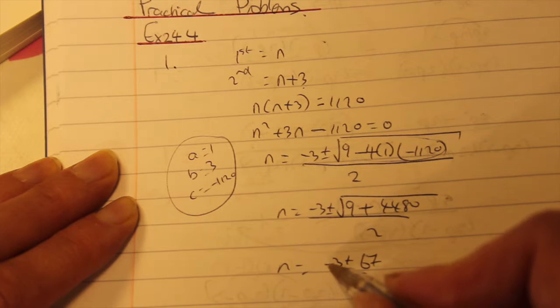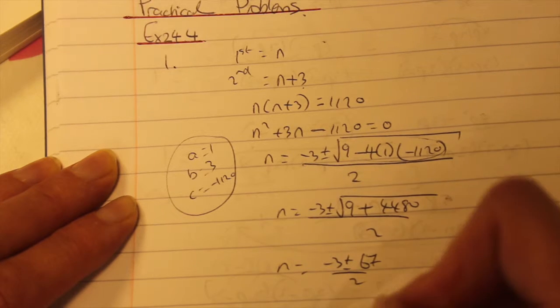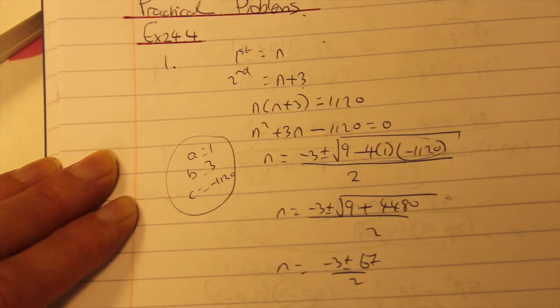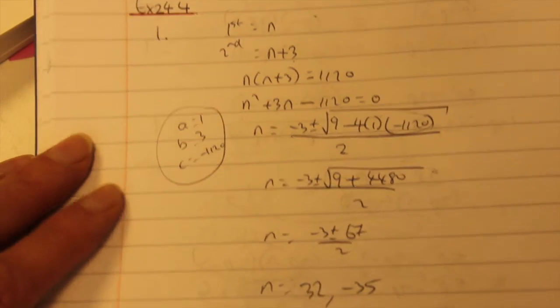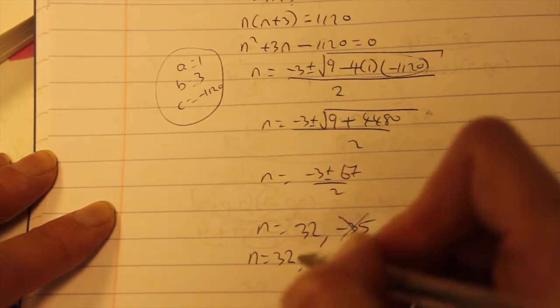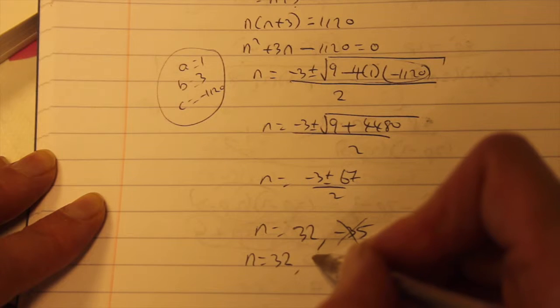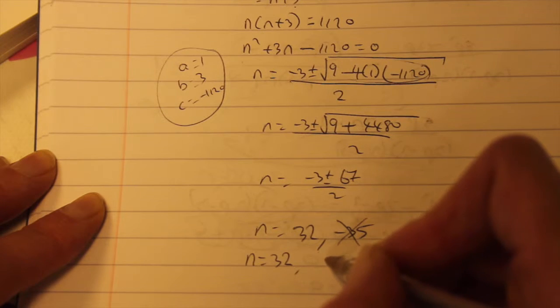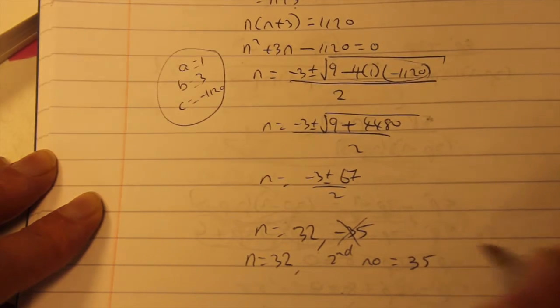So n equals minus 3 add 67 over 2. So minus 3 add 67 divided by 2 gives you 32. And the other answer is minus 3 take away 67 divided by 2 to give you minus 35. Now the question says it's two positive numbers, so you ignore this answer. So the first number is 32 and the second number is 3 more, so the second number equals 35.